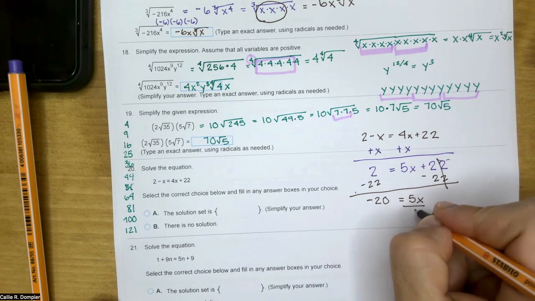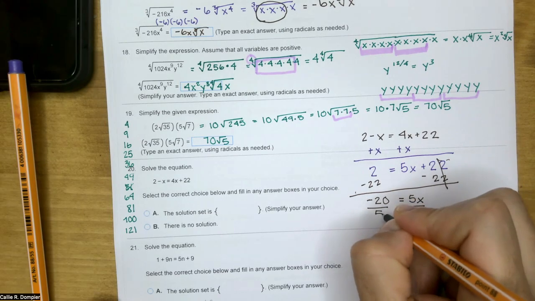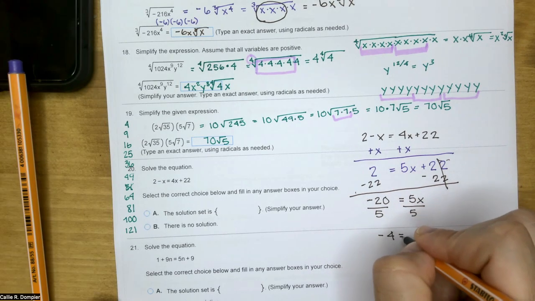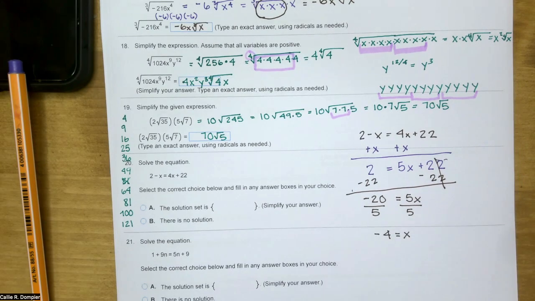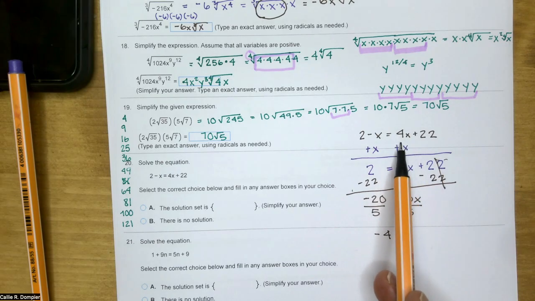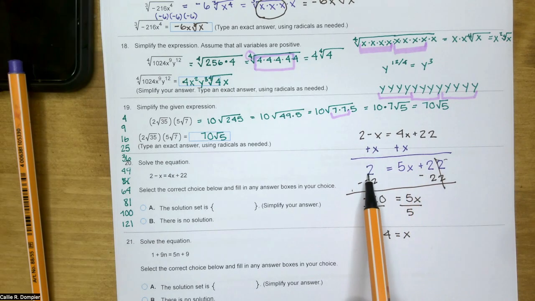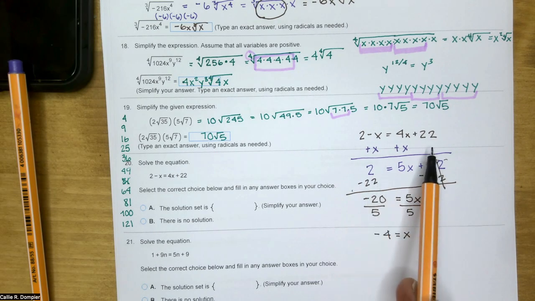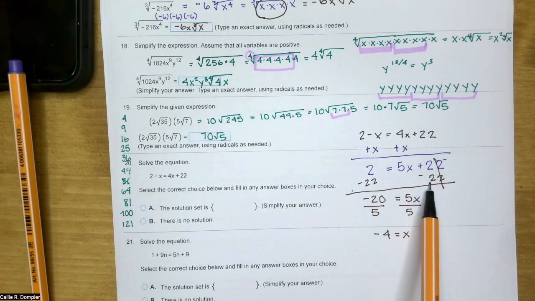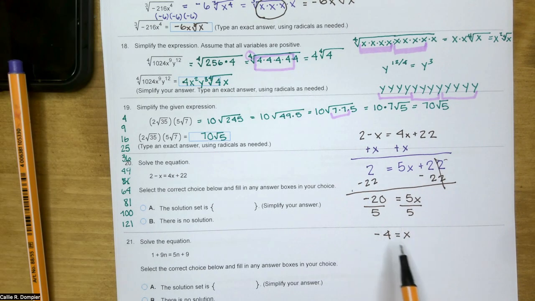Good. And then we're going to divide both sides by 5 to get the x alone, and we get negative 4 equals x. You can see there we had to divide a negative by a positive. Even if we had moved that negative 4x over and it had been negative 5x on this side and positive 20 on this side, it still would have ended up as x equals negative 4. Good. So the solution set is x equals negative 4.